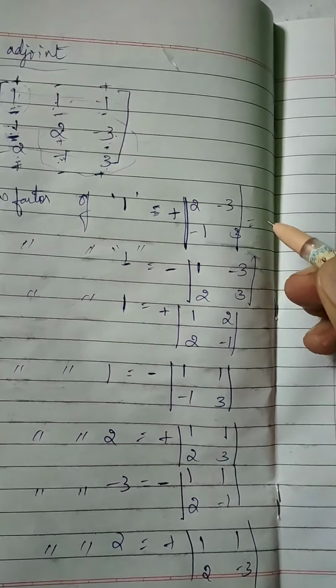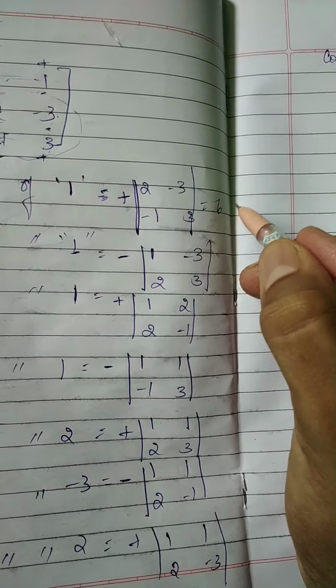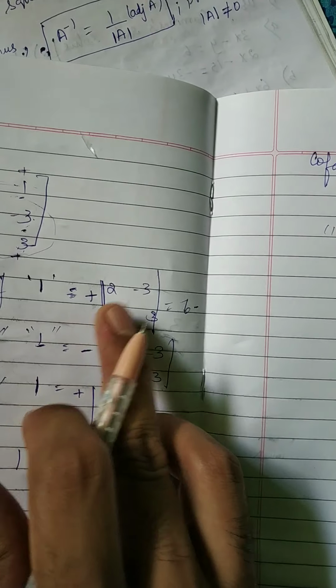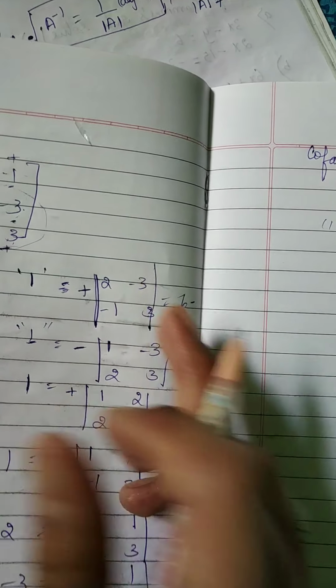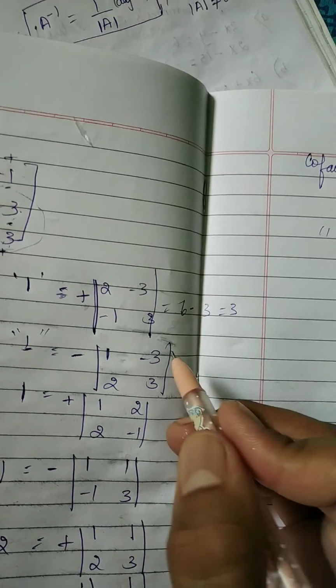I have shown you already in determinant. Check that video. 2, 3 is 6. Minus is common. Minus is common. So minus into minus will be plus. 3 ones are 3. Okay, this will be 6 minus 3 goes 3.